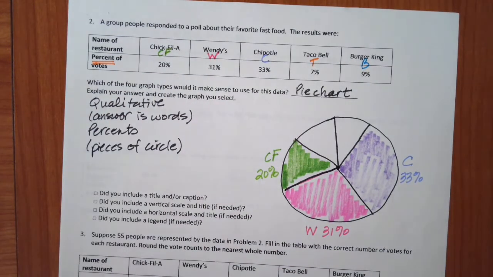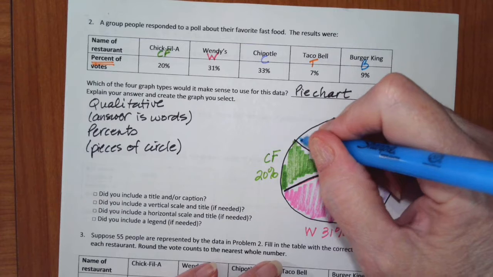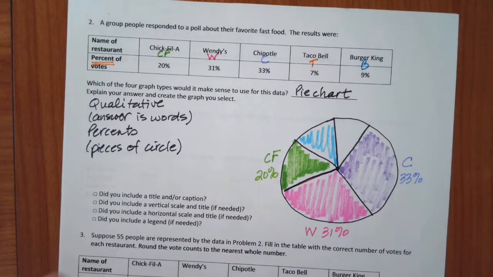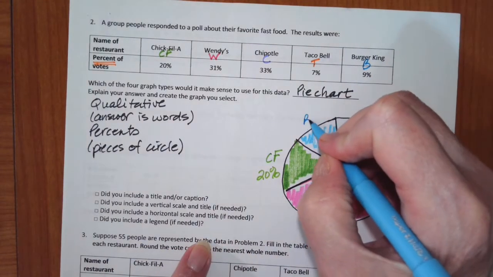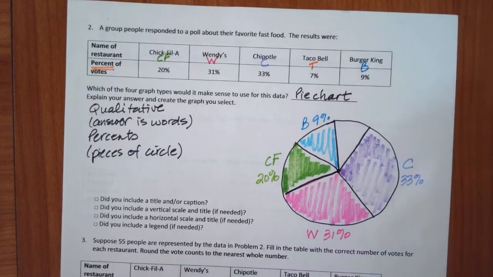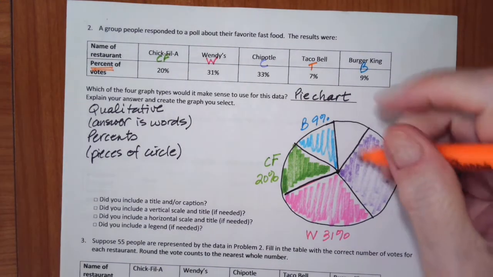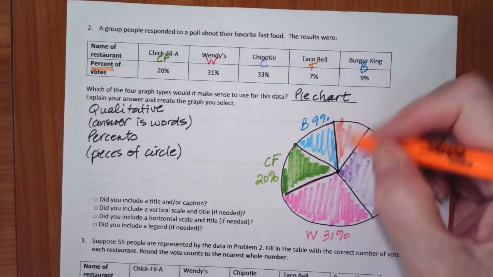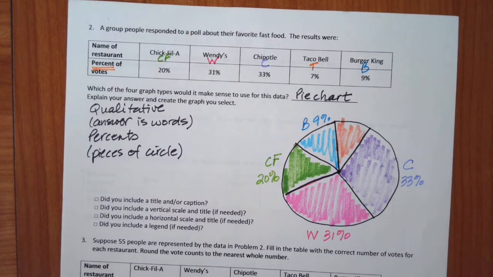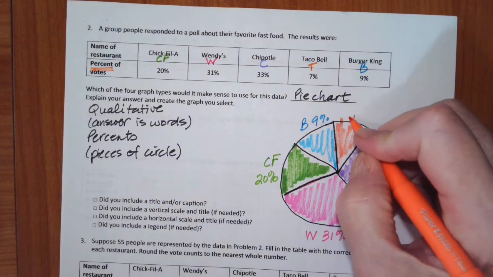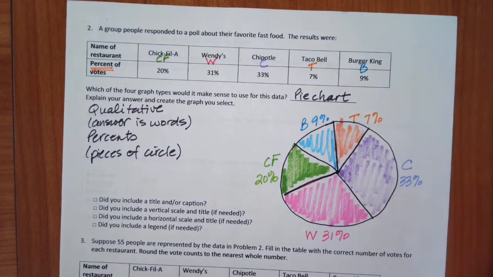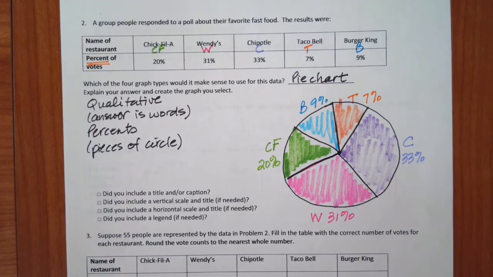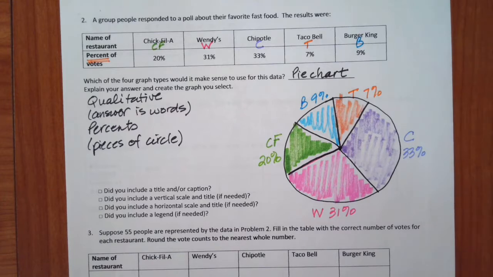And Burger King is about 9%. And then finally, we have Taco Bell as our last one. And we will call this Taco Bell with 7%. Okay. All right, so we've got our circle graph. They're probably close enough. I probably could have made this one a little bit bigger, but who knows?